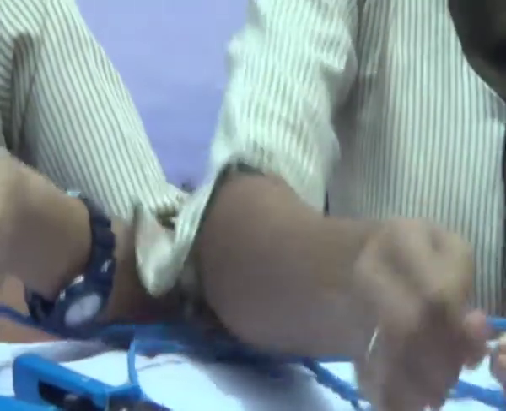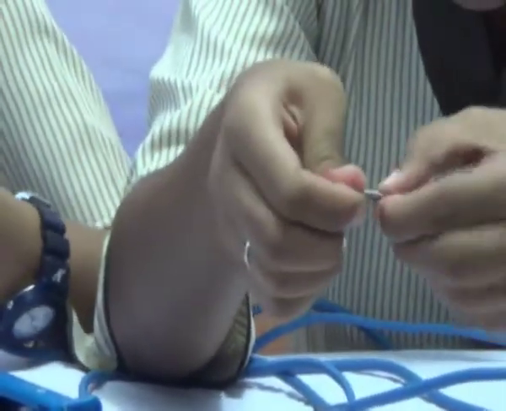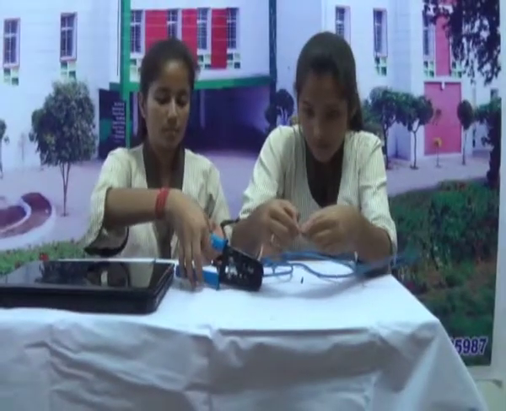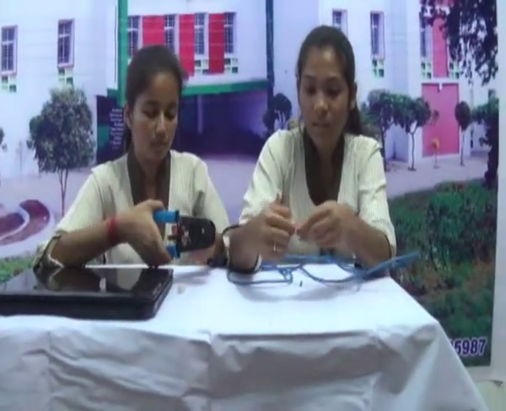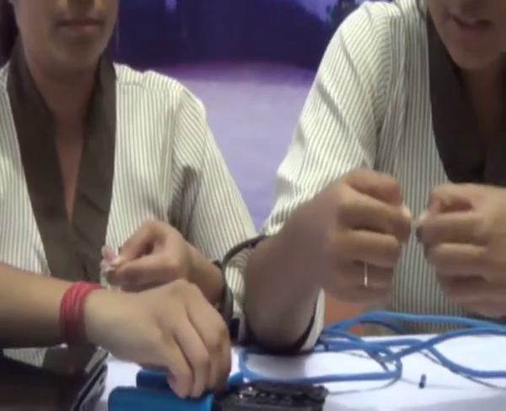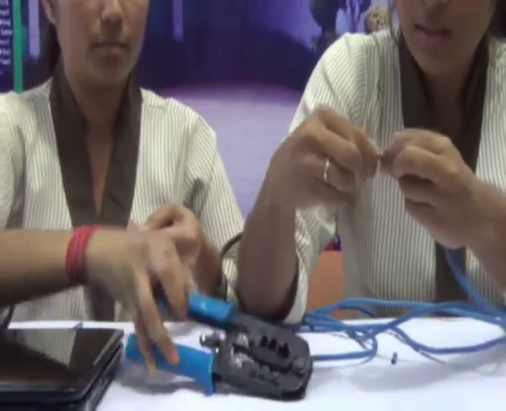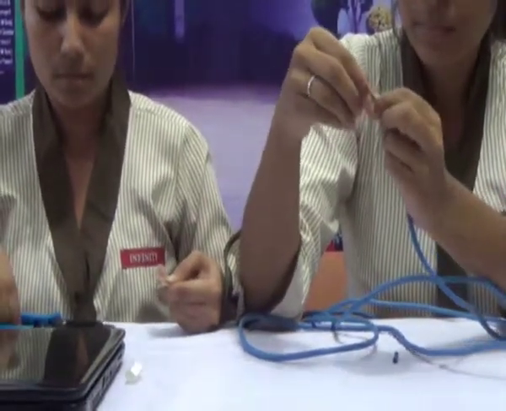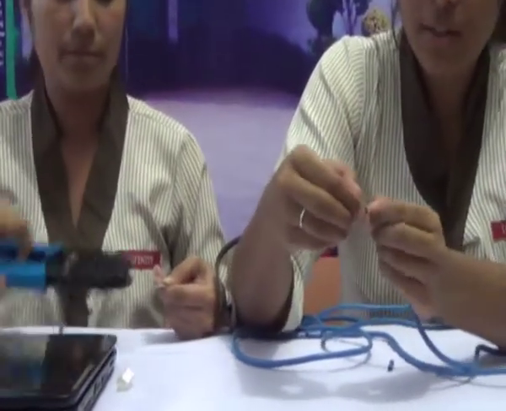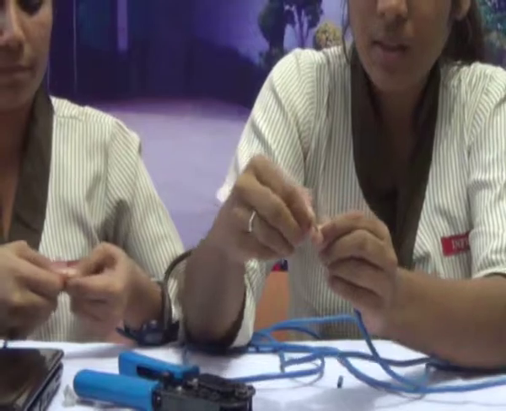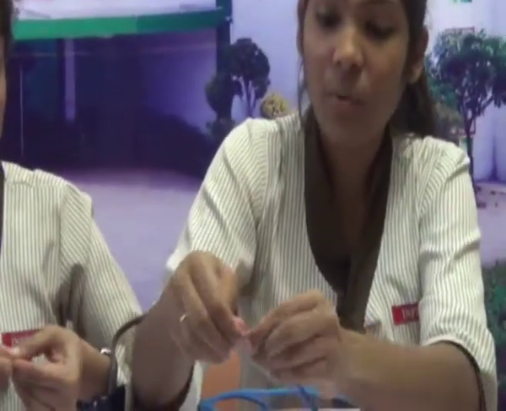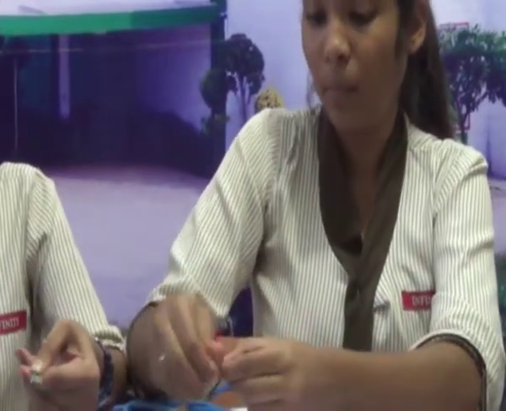Keep on straightening these colored wires so that your connection does not get changed. Straighten the connections very carefully and a little bit hard. As you can see, this is in the A color code order: orange white, orange, green white, blue, blue white, green, brown white, and brown.